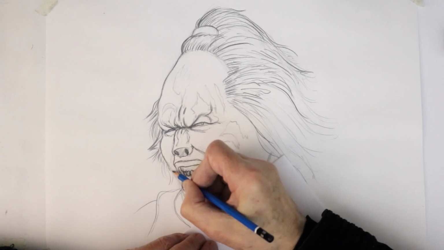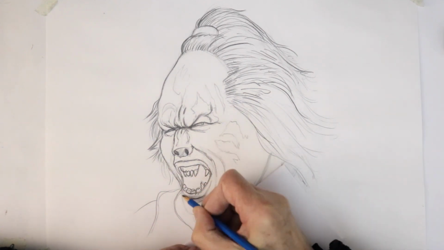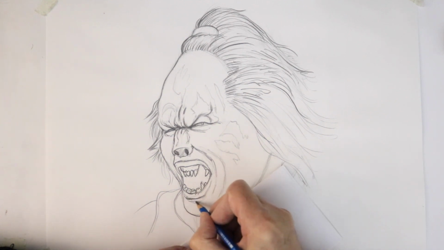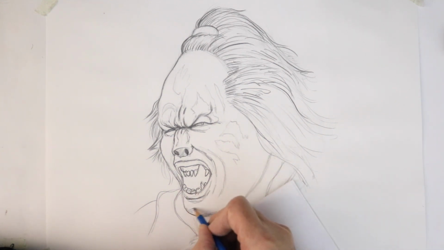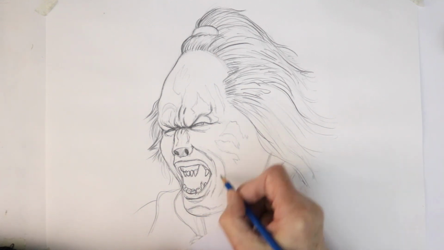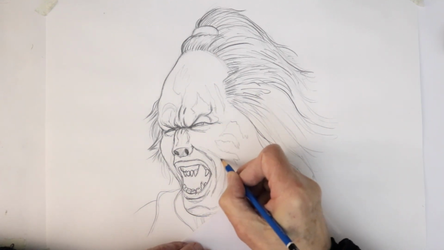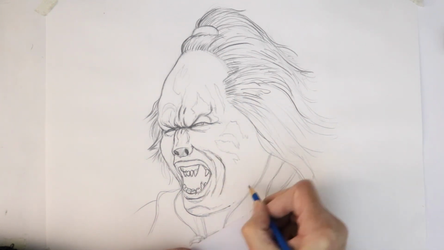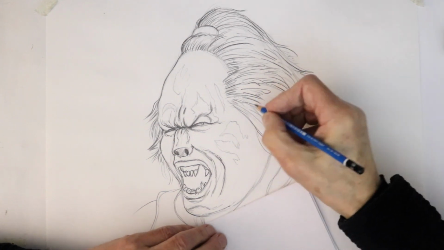Okay, and bring that cheek muscle in, around his chin. Big deep shadow in here. I'll be using my dark pencil later to shade those in. And get these crease lines on his face coming in, like that, okay? Coming back up. There'll be more work.